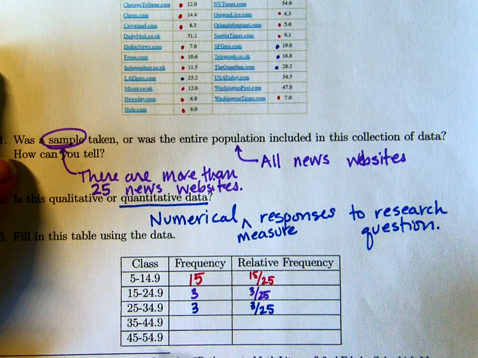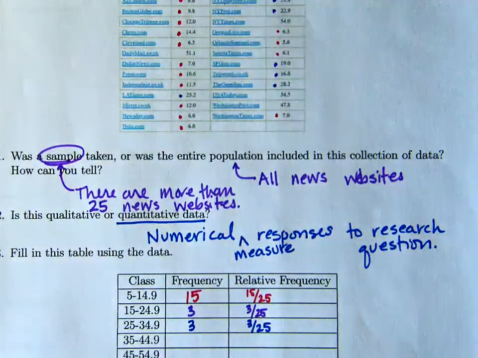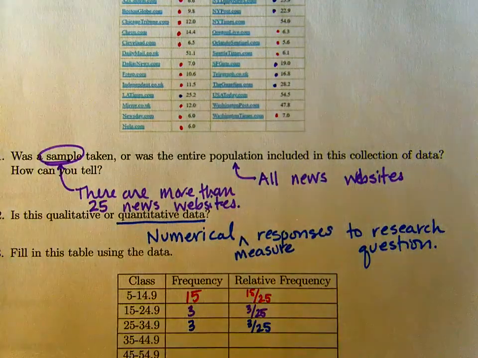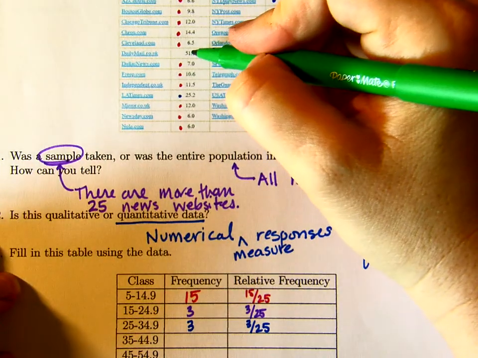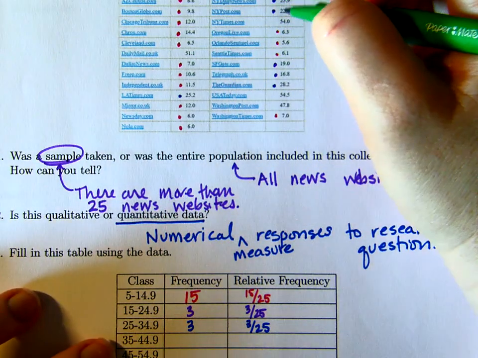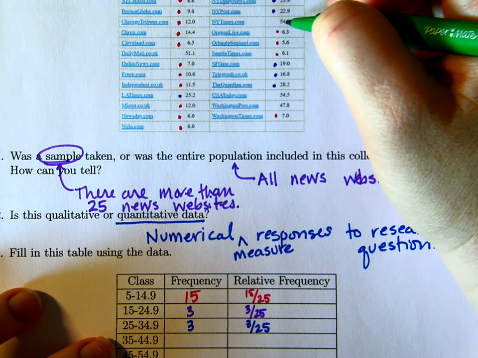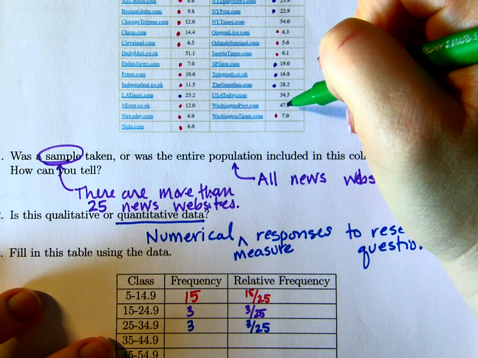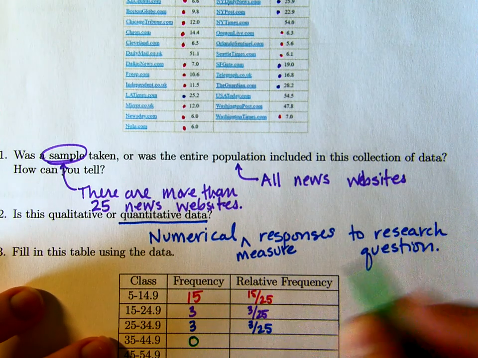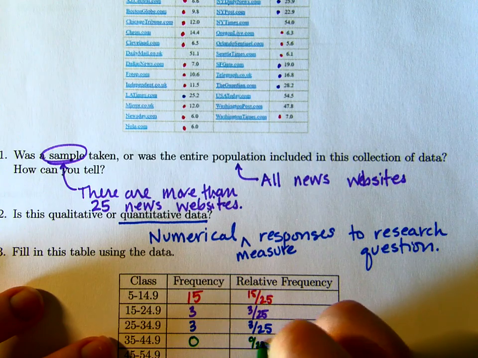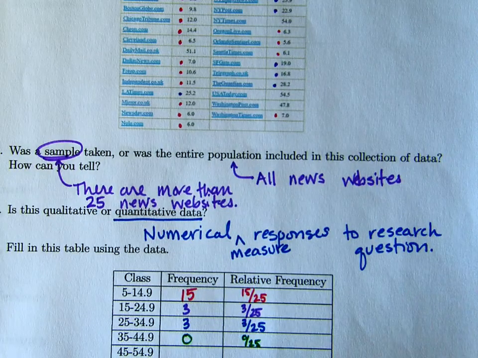Between 35 to just under 45. Let's see what we have. Nope. Nope. Nope. None. I got none here. 0 out of 25. 0%.